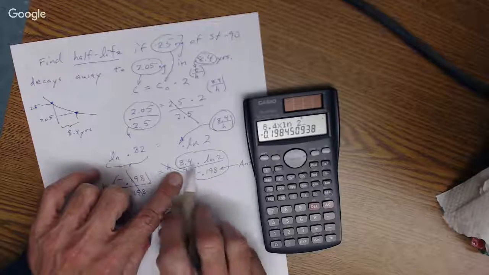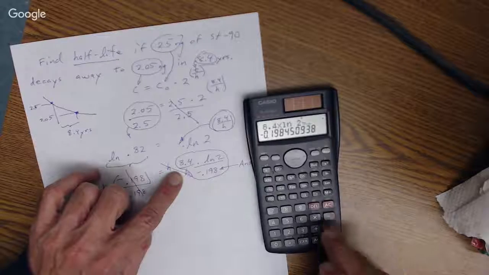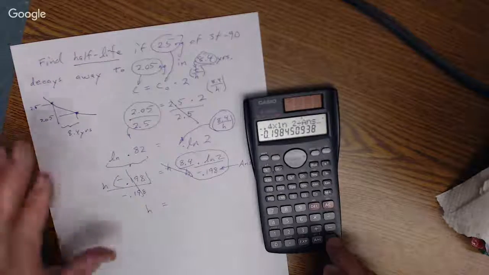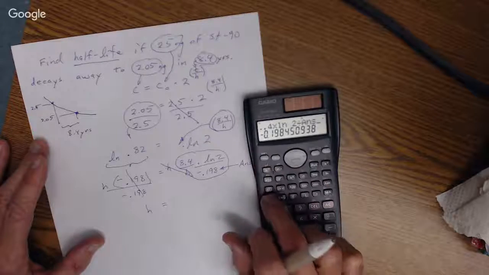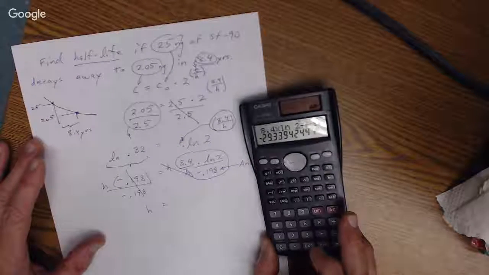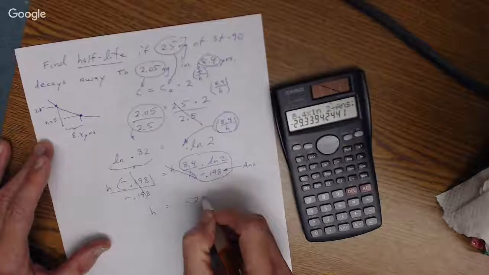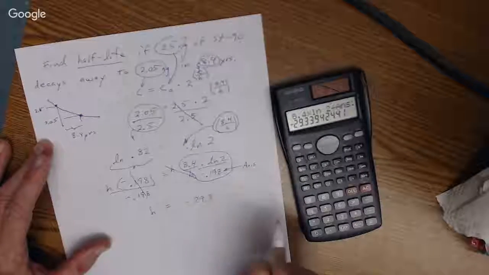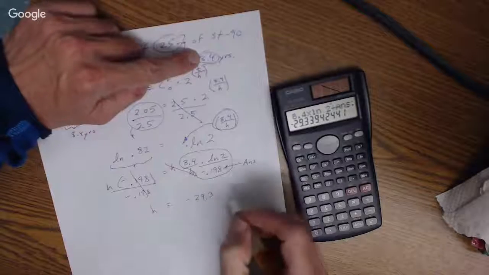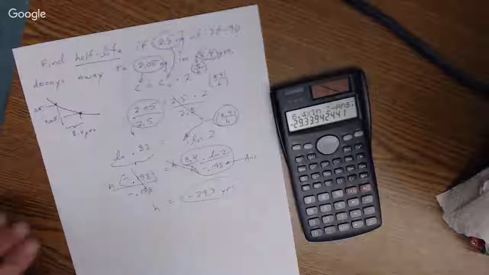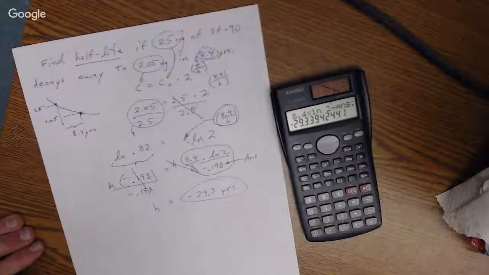So I have 8.4 times ln 2, and now I'm going to divide by answer, so I won't have any rounding errors. And I'm going to put that number in memory because I may need it later. And that turns out to be negative 29.3. And because the original units were years, the half-life is going to be in years also. Okay?